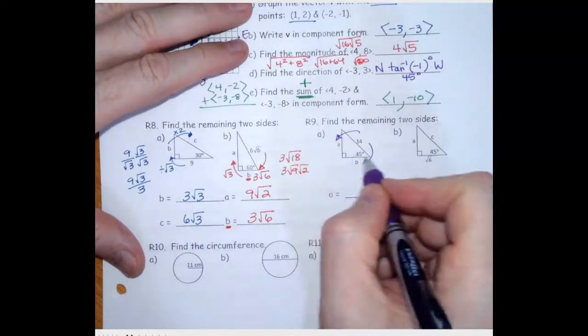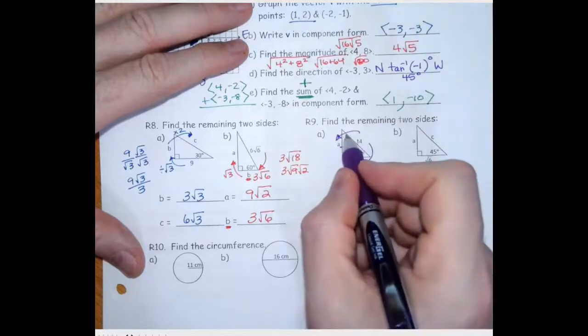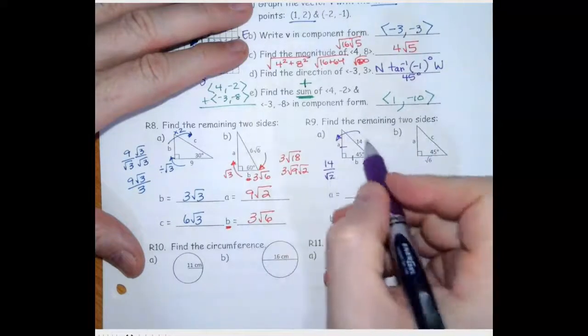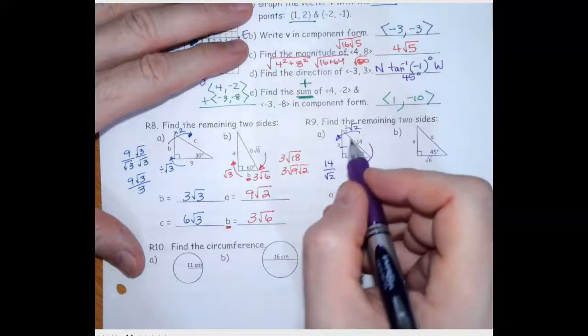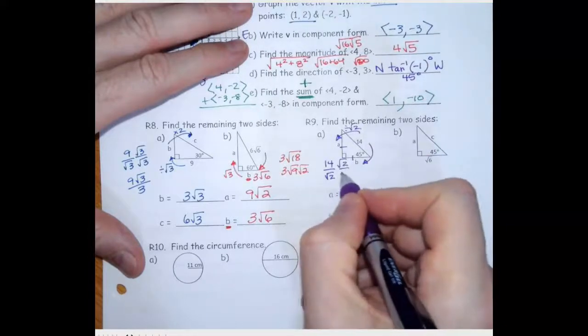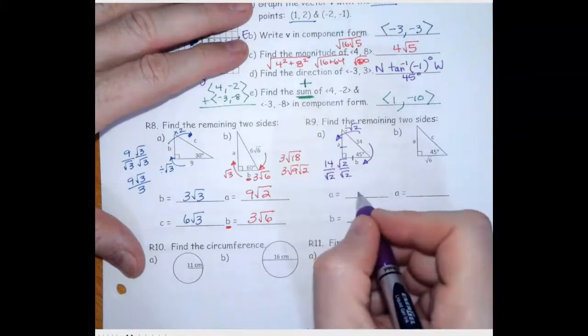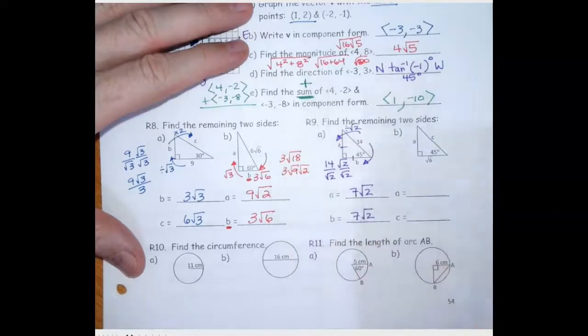I guess I should have focused on A first. It's the same, though, because it's a right isosceles triangle. This 45 should immediately tell you those are both equal, and this is also 45. So 14 divided by, to go this way, you divide by radical 2. To go that way, you multiply by radical 2. So that's going to be 14 root 2 over 2, so that's 7 root 2. And it's isosceles, so they're both 7 root 2.